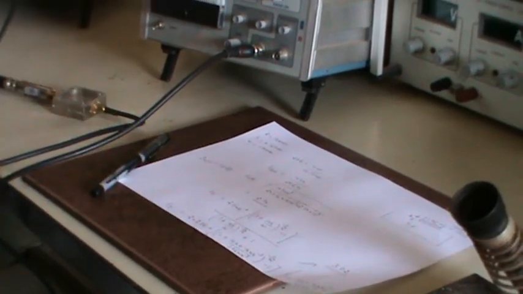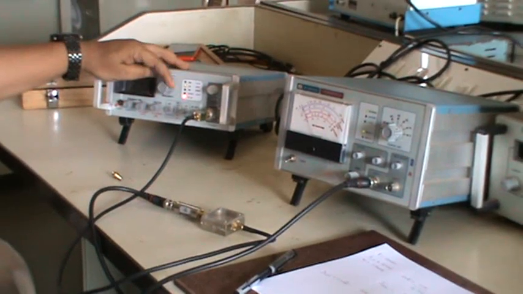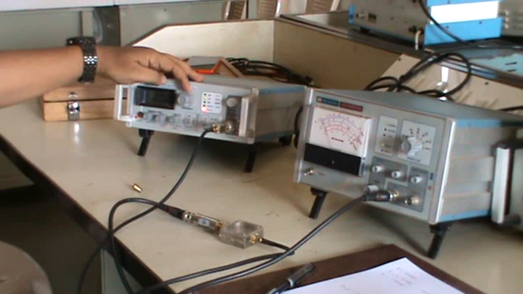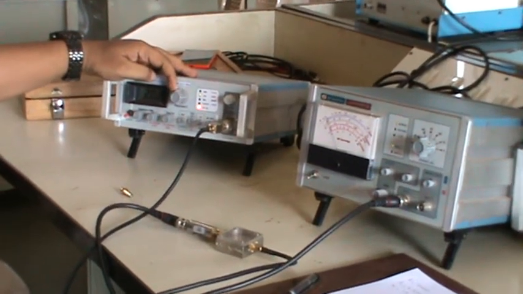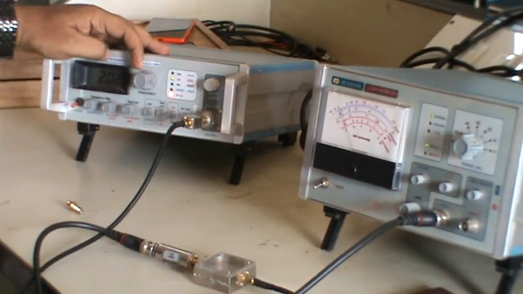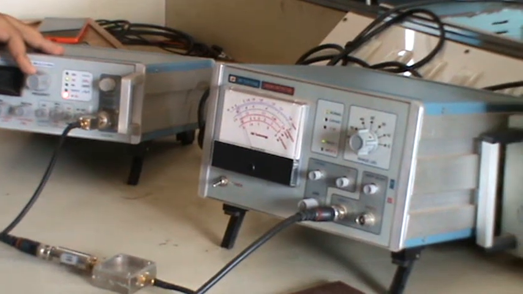Now, again I'll start the frequency from 2.2 and note down all my dB levels. So at 2.1 or 2, it is 68.